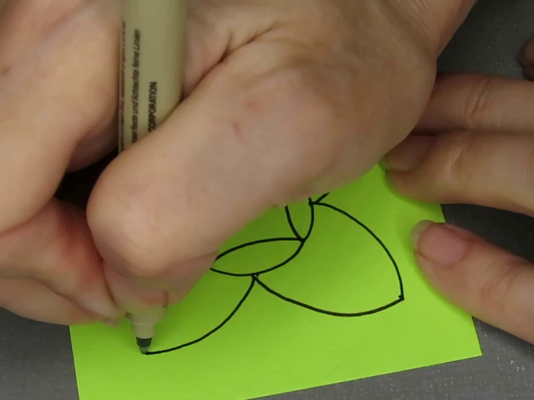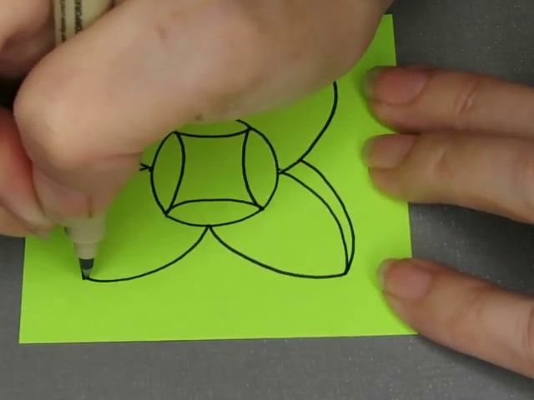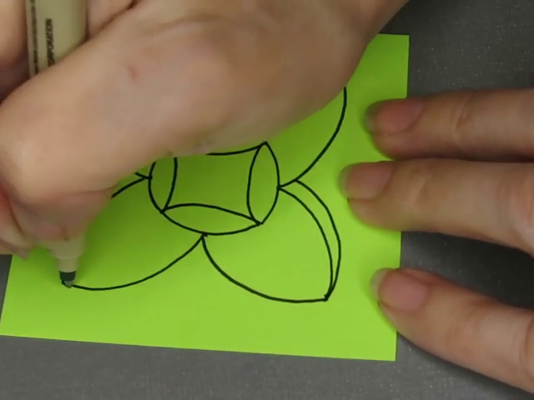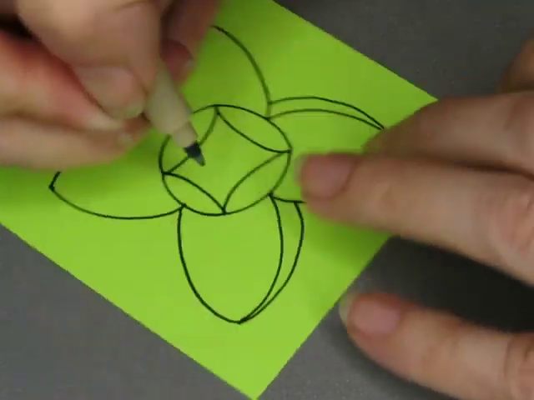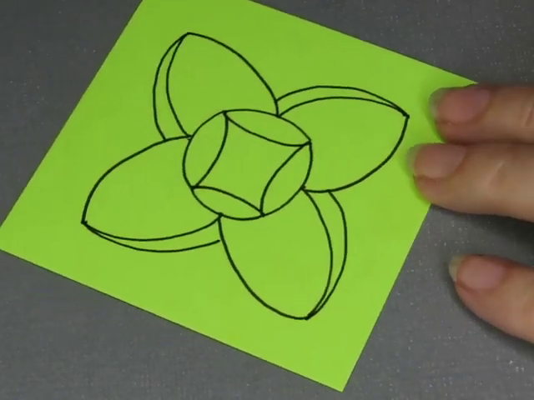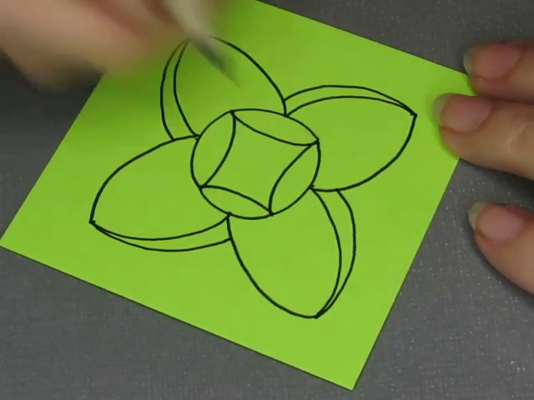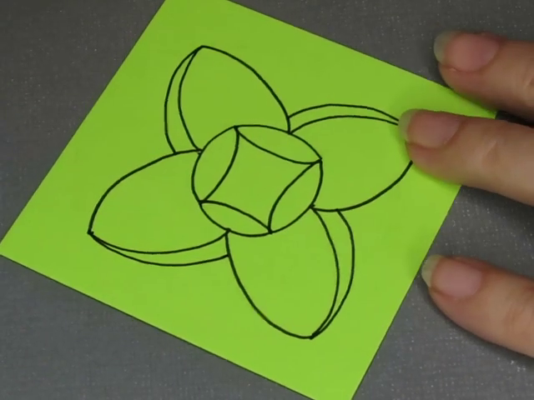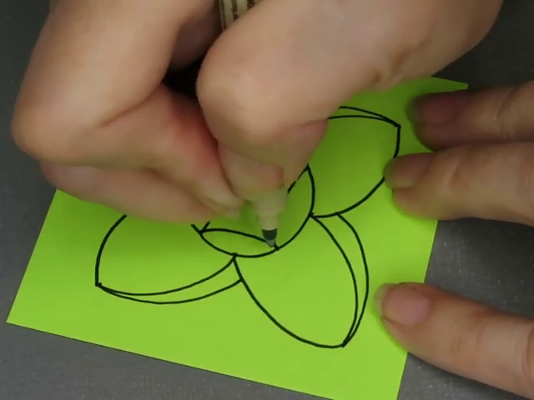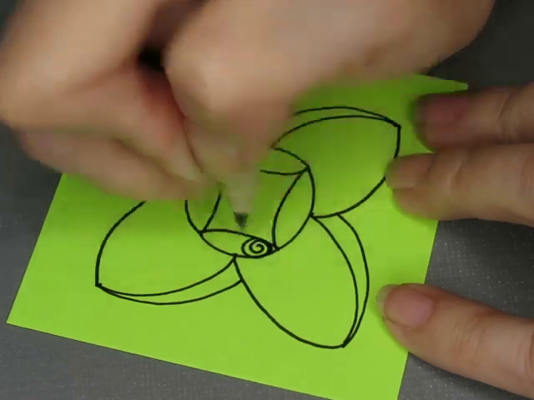I'm going to make wider petals here. I think I'm not going to do it on the other side. I'm just going to do it on one side because I like that look. I think in here I'm going to put spirals.